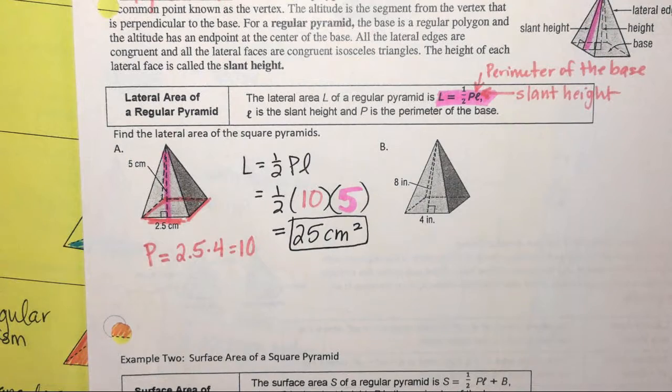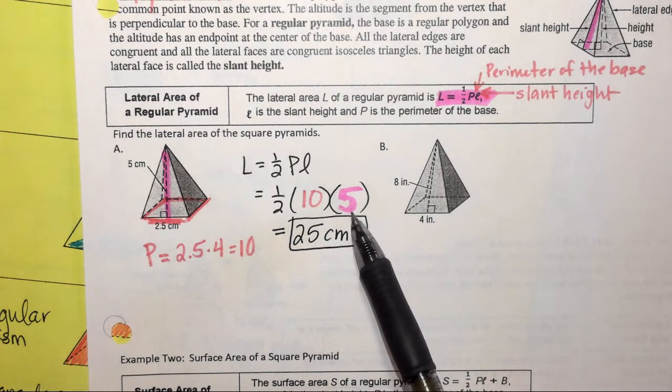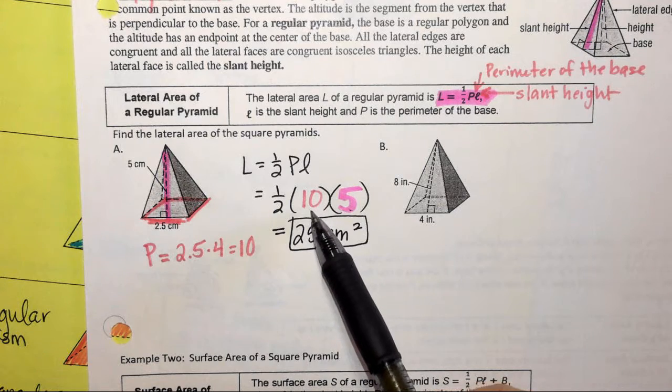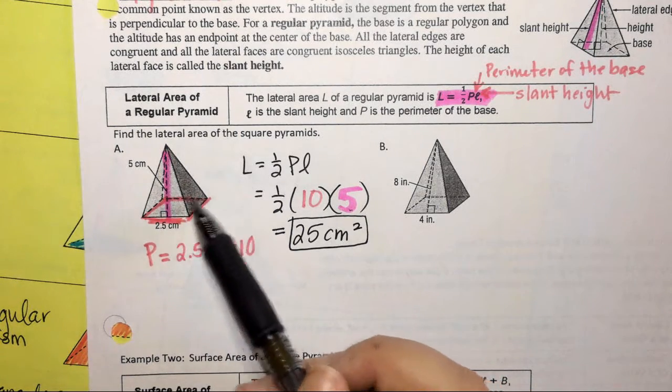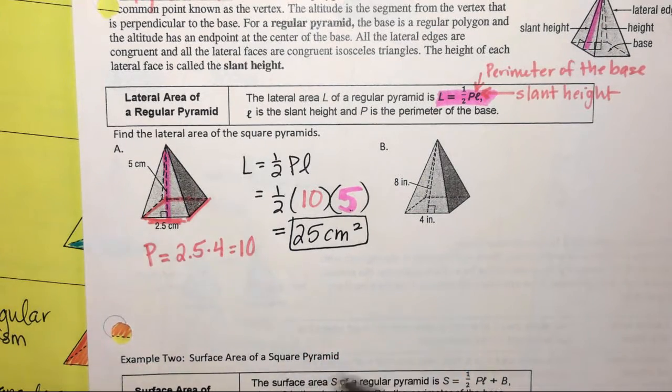Okay, does everyone understand where my 5 came from? And my 10, again, is the perimeter of my base. So you can do 2.5 plus 2.5 four times, or you can just do 2.5 times 4. Are there any questions about that one?